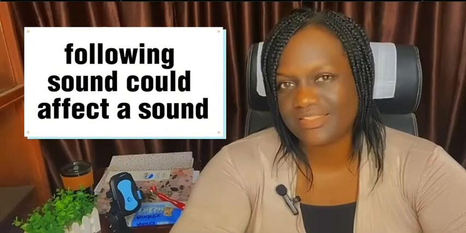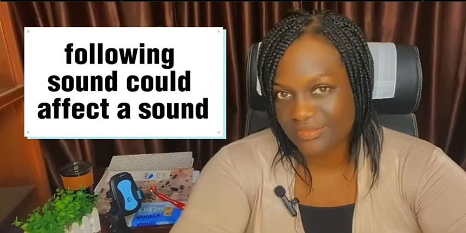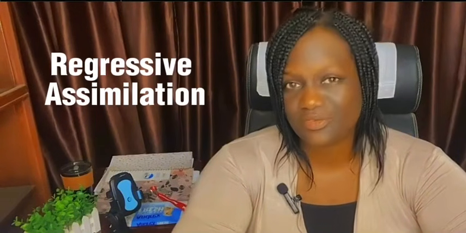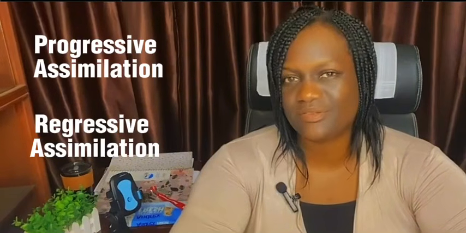Alternatively, the following sound could affect a particular sound. When that happens, we say that assimilation is regressive. So we have progressive assimilation when the preceding sound affects, and we have regressive assimilation when the following sound affects a particular sound.